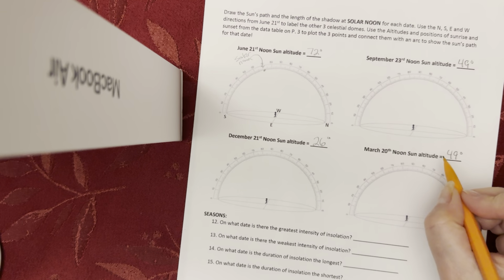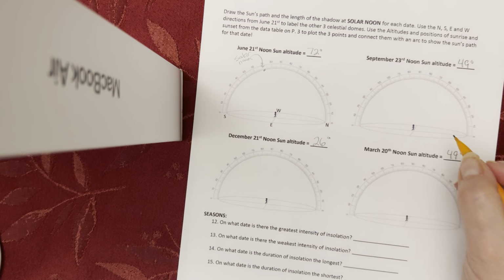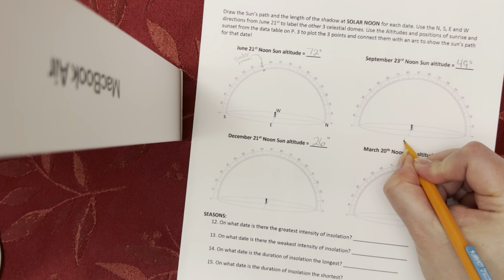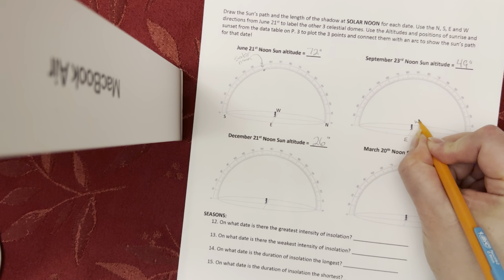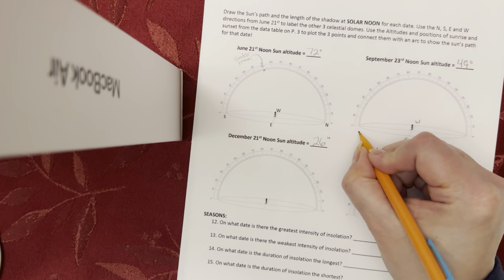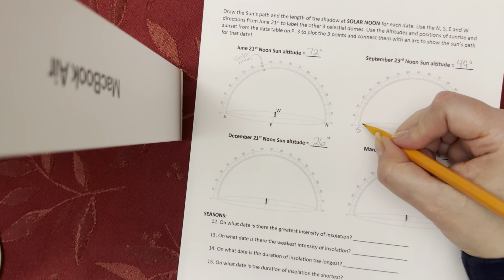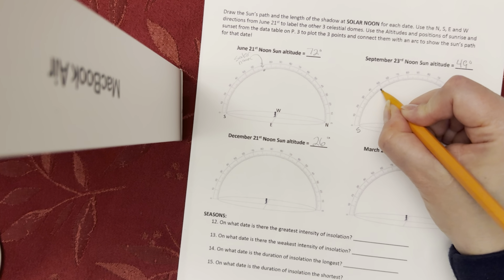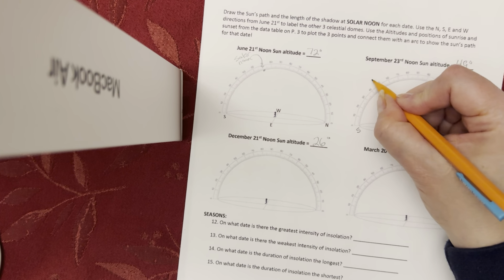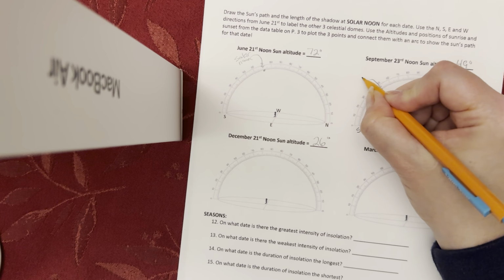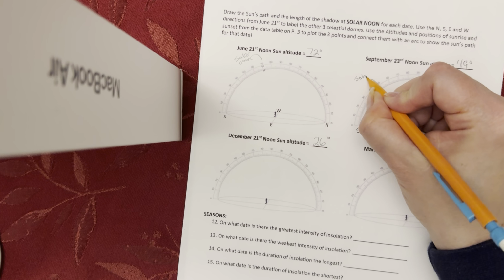All right, and then over here, well, we don't know what south is, but it's the same as the other dome, so we're just going to put in east-west. So east is in the foreground, west is in the background. South is to the left, north is to the right, and we're going to make a dot at 49 degrees altitude, and this is solar noon.